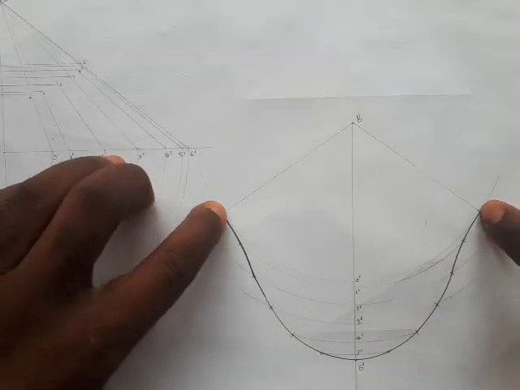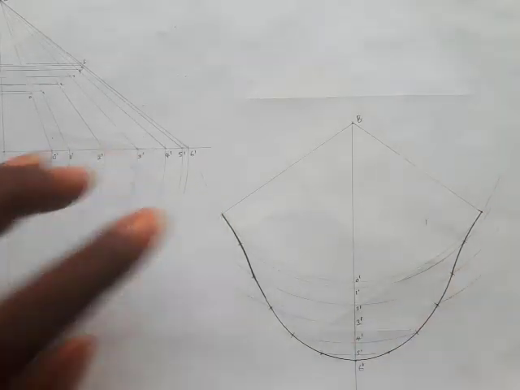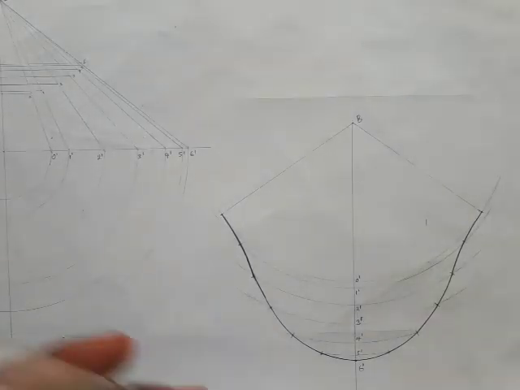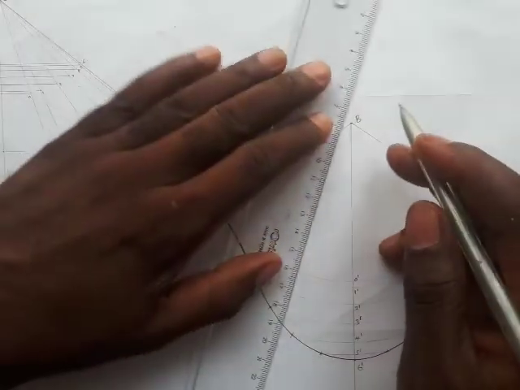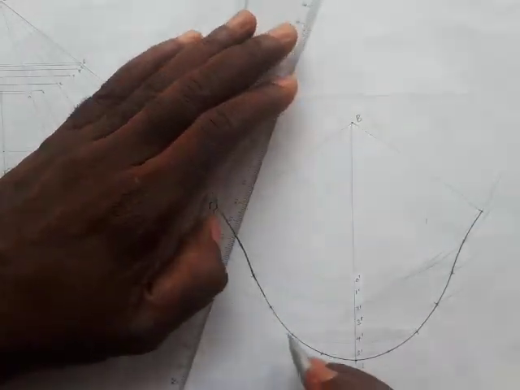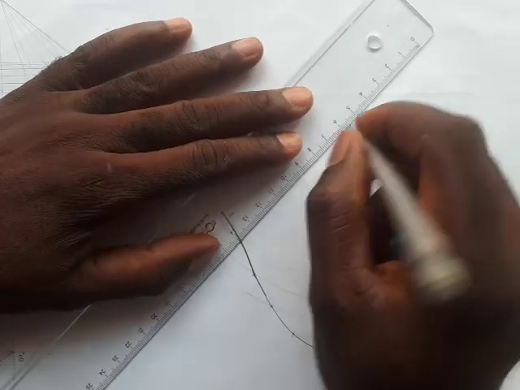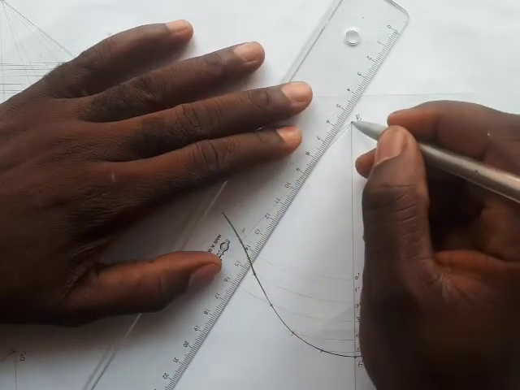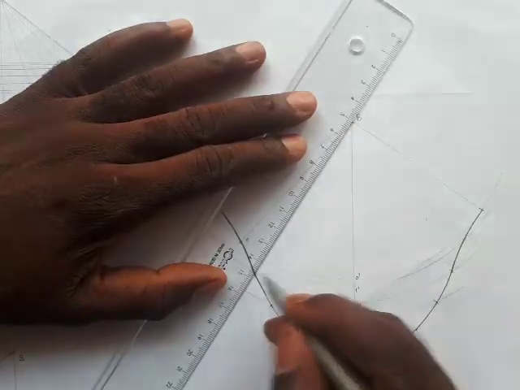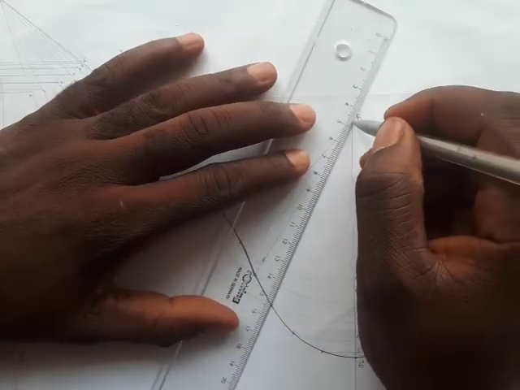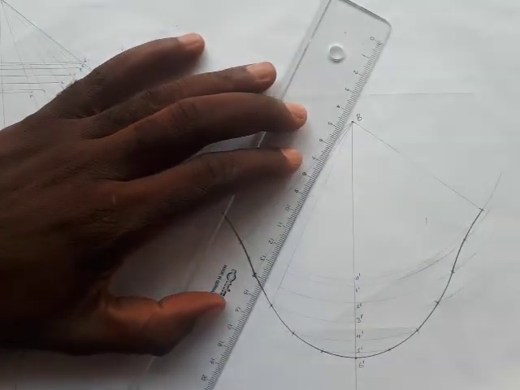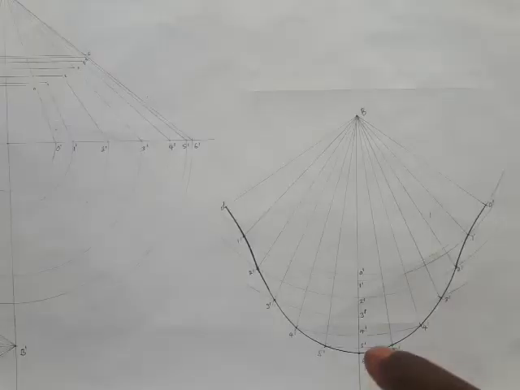Now you remember how I got all of these points, right? So now what you're going to do is draw lines from B to each of these points here. So from B you draw thin lines to this point where you arced. You draw it for all of them. Okay, so I'm done with that.